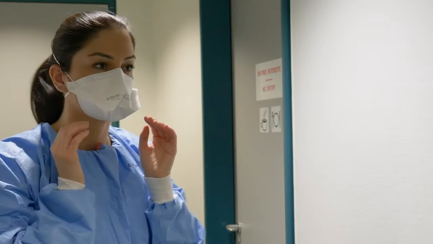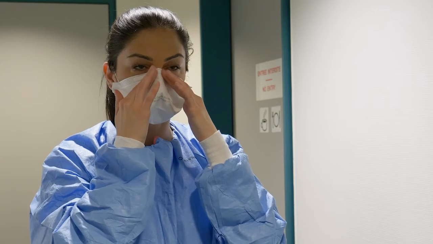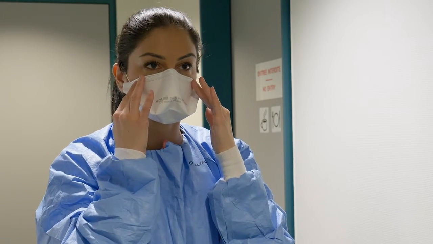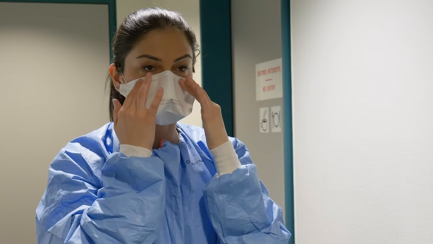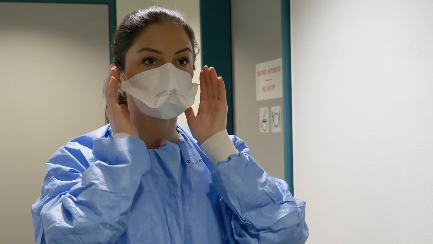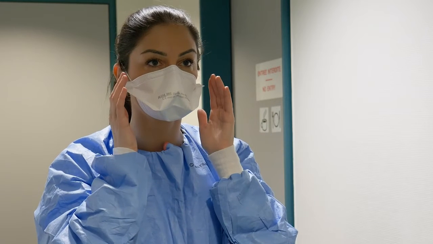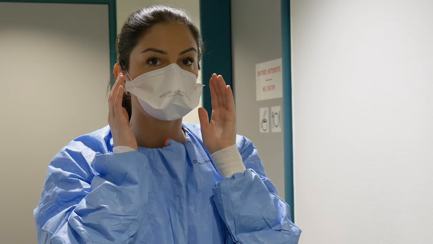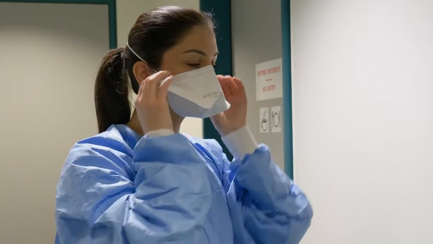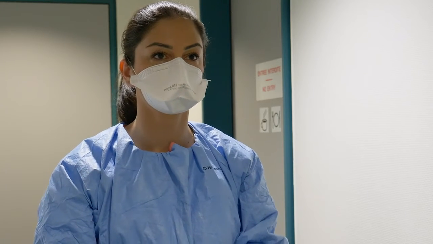Place fingertips of both hands at the top of the metal nosepiece. Mold the nosepiece using 2 fingers on each hand to the shape of your nose, applying pressure on the sides of the nose to ensure a good seal. You can perform a seal check by placing your hands at the top and sides of your face without touching the mask and exhaling sharply. There should be no air escaping from the sides of the mask. This would indicate a positive pressure inside the respirator. If there is leakage of air, adjust the position or the straps and retest the seal. Repeat these steps until the respirator is sealed properly.